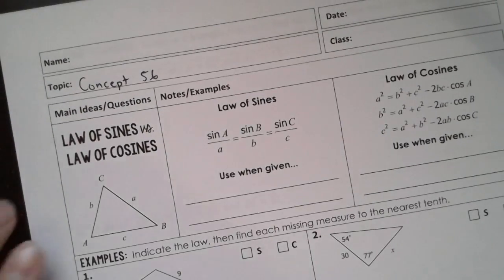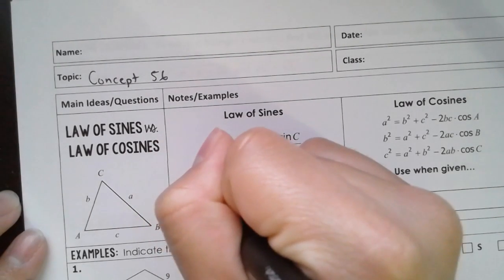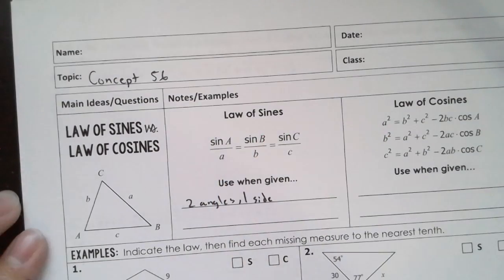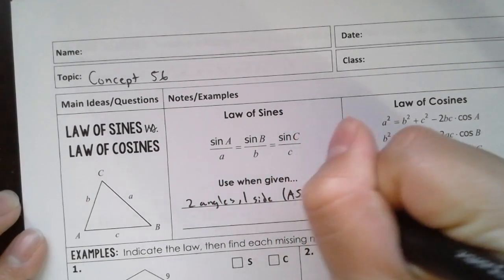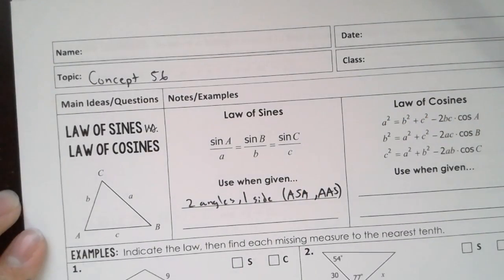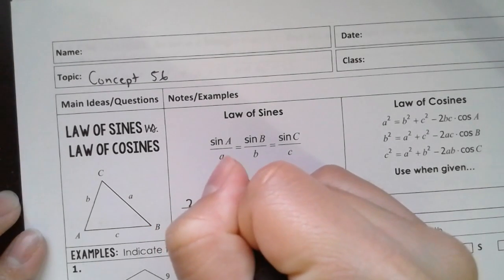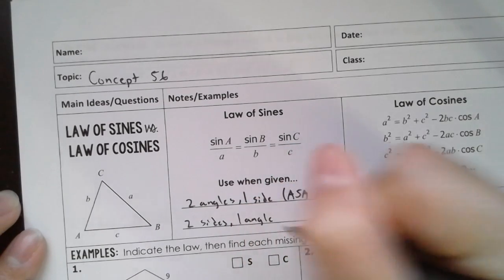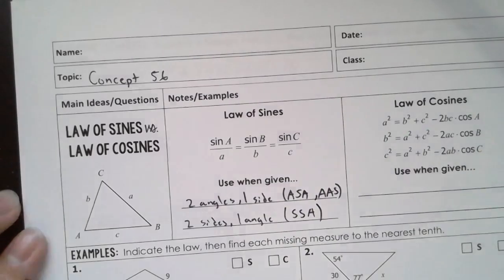You use law of sines when you're given two angles and one side, and you recall from geometry, we call these angle side angle and angle angle side. The other one was when you're given two sides and one angle, and we call this one side side angle.